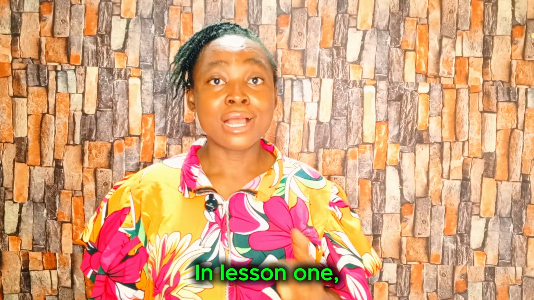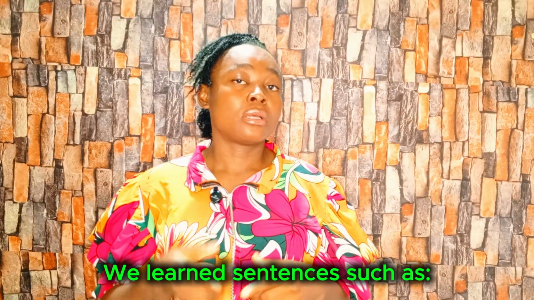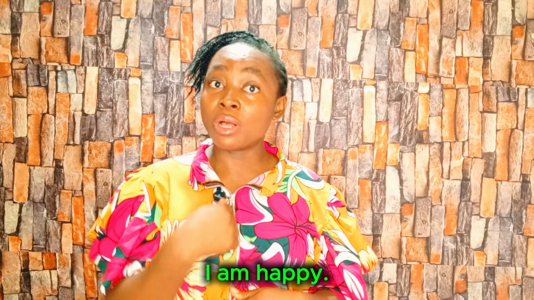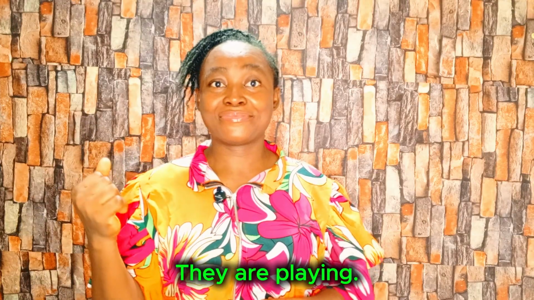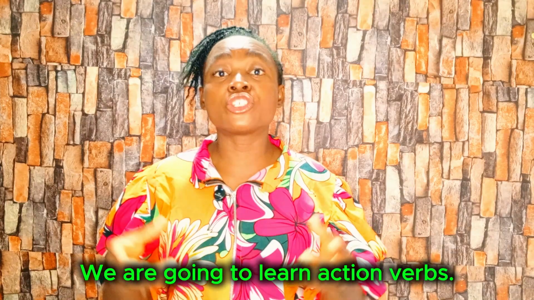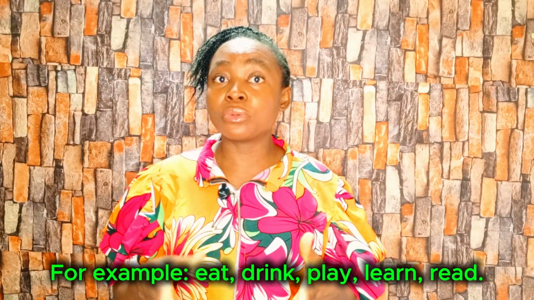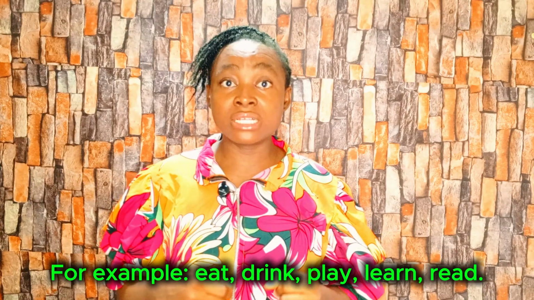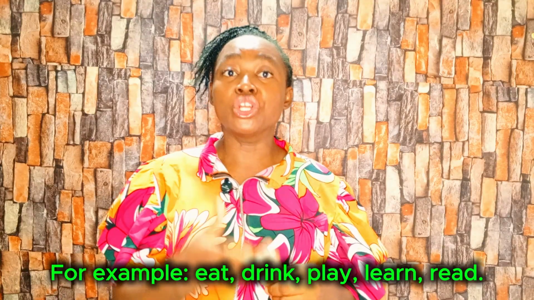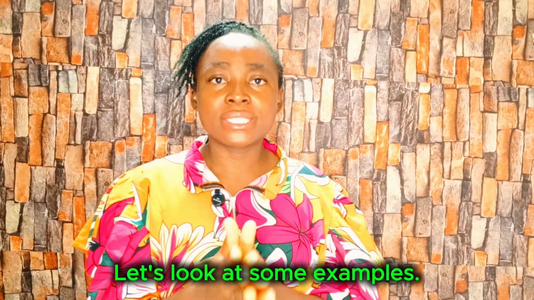In lesson 1, we learned that every sentence needs a subject and a verb. We learned sentences such as, you are a student, I am happy, they are playing. Today, we are moving from being to doing. We are going to learn action verbs. Action verbs tell us what someone is doing. For example, eat, drink, play, learn, read. Rule 1. Action verbs show action. Let's look at some examples.